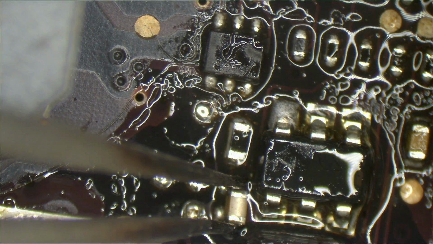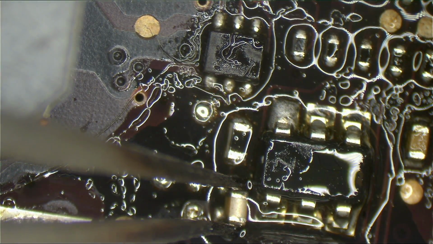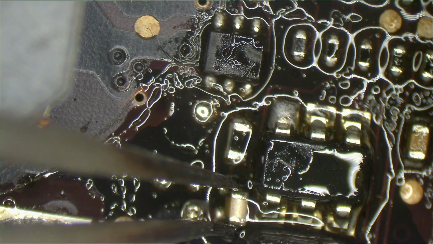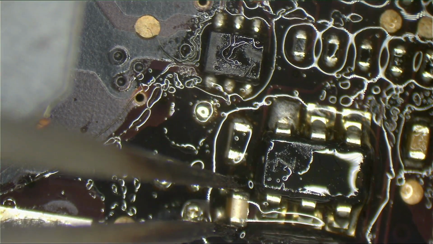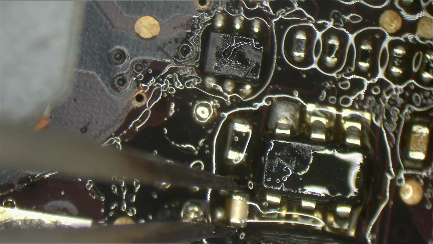What's up? Just to confirm, 2011 Air, X on the battery, most likely SLC, right? 100%, 110%? 110%. Did you try another battery already? Yeah, I did.